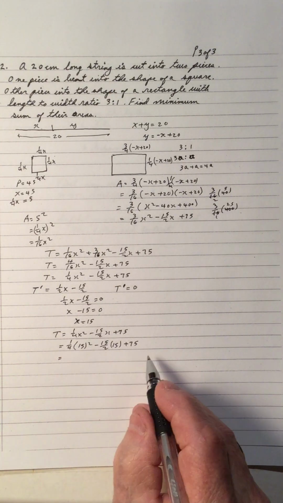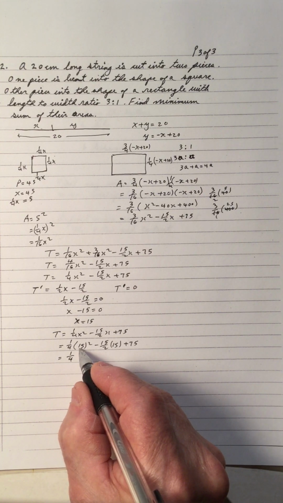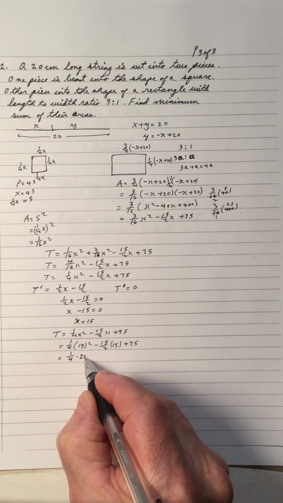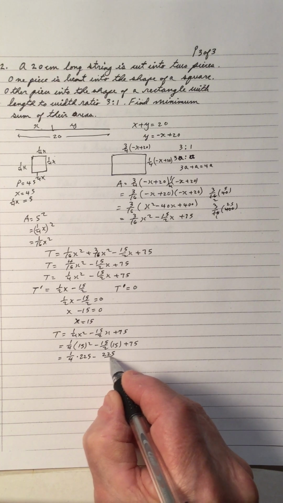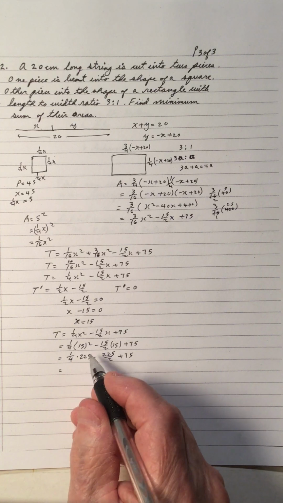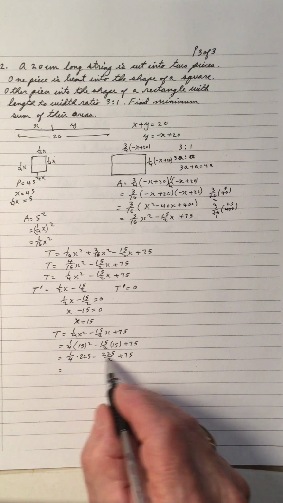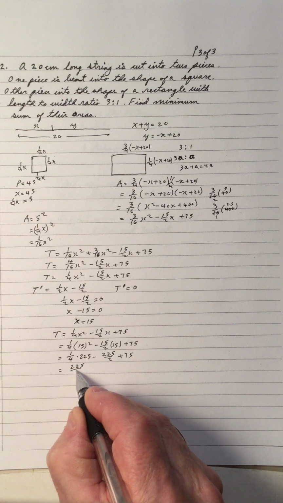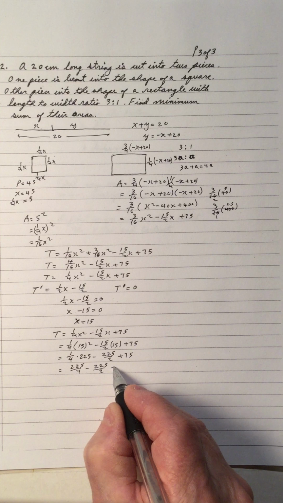Now if you have a calculator, you can plug that in, but I'm just going to take my time. 15 squared is 225, and 15 times 15 is 225 over 2 plus 75. If you want to keep working it out, you can bring them all over 2, or you can use your calculator. You can go 225 over 4 minus 225 over 2.